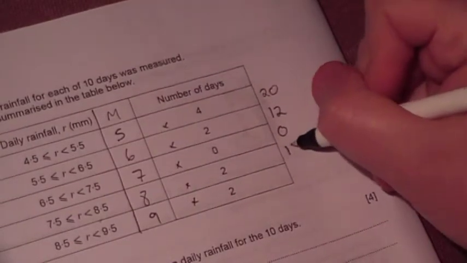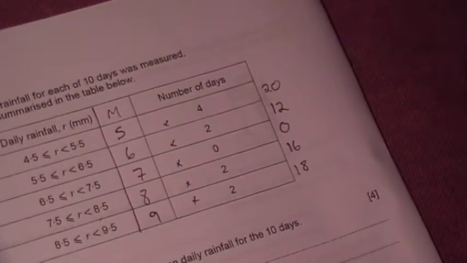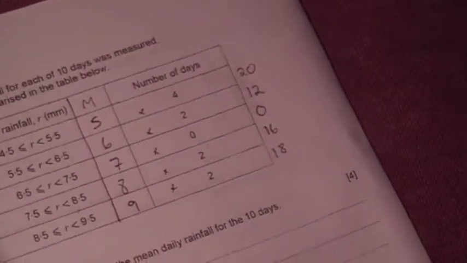8 times 2 is 16, and 9 times 2 is 18. If I add all these together, then they come to 66, I think, and we'll just check. They come to 66.